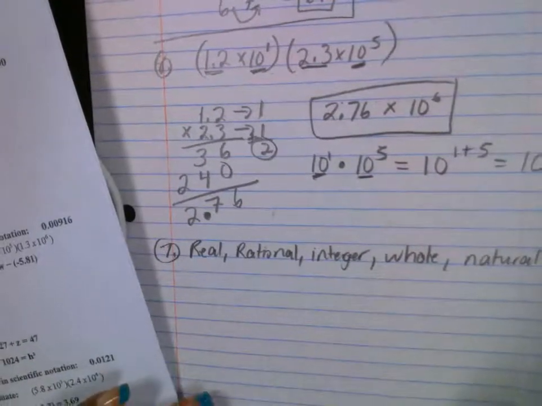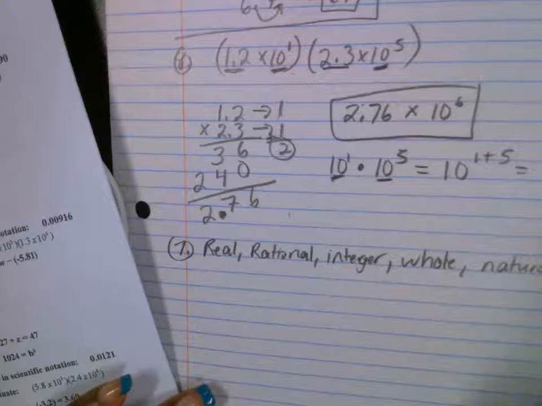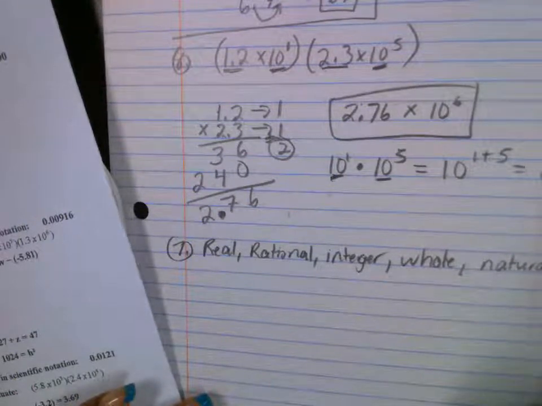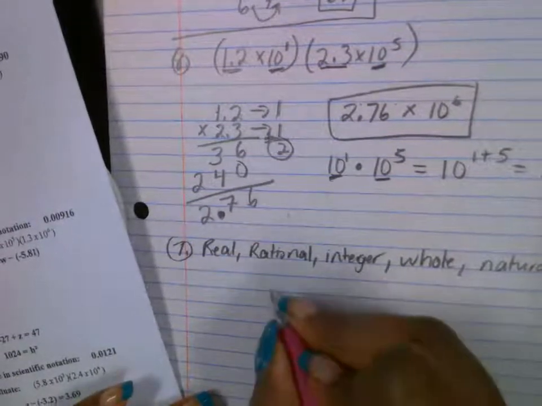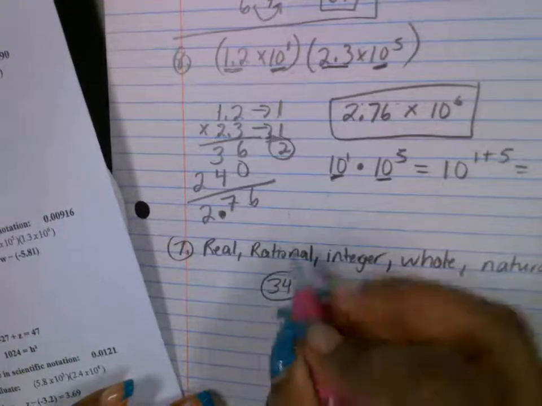Yes, baby. I have a question about number, I think 6, the scientific notation. For 34? Yeah, I don't remember. It's the opposite of 5.